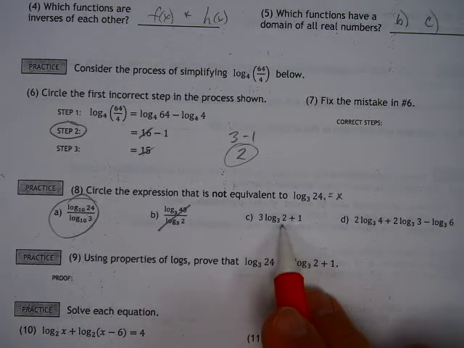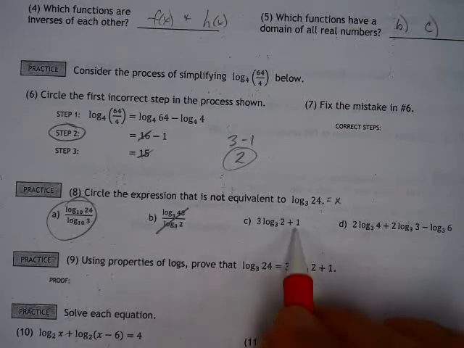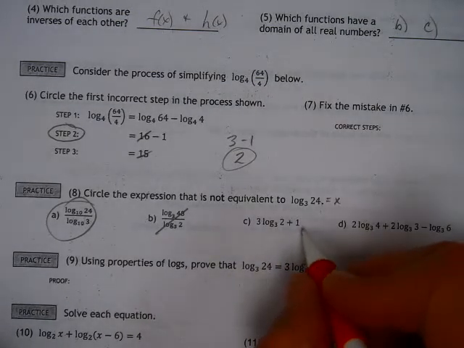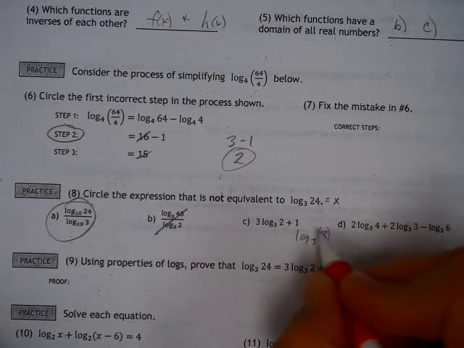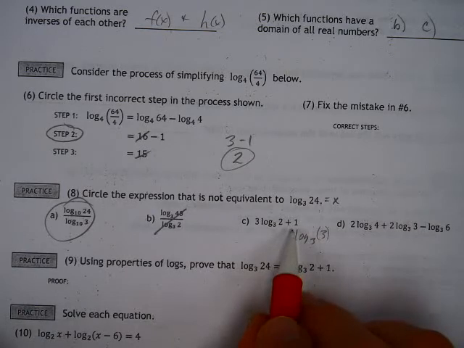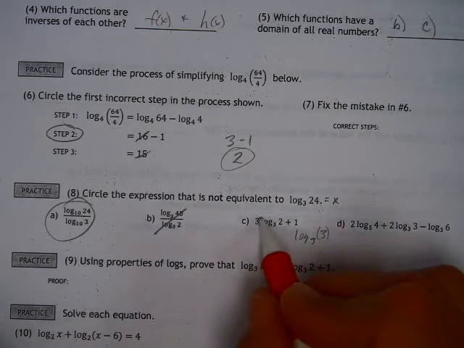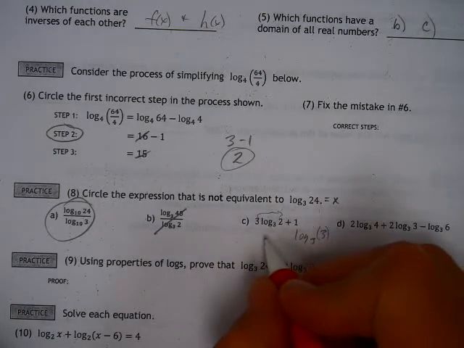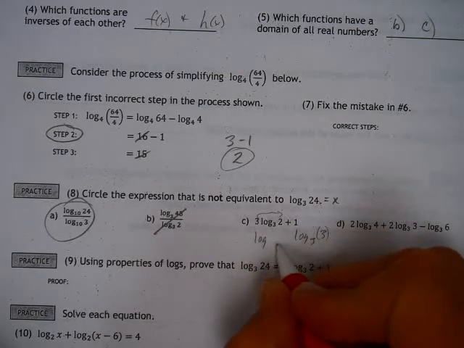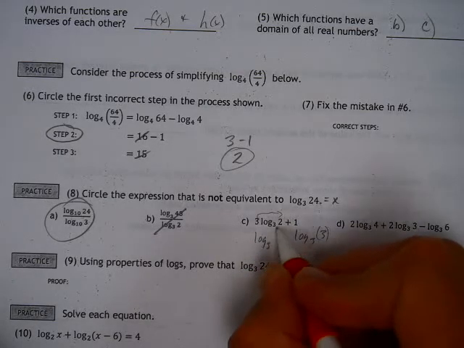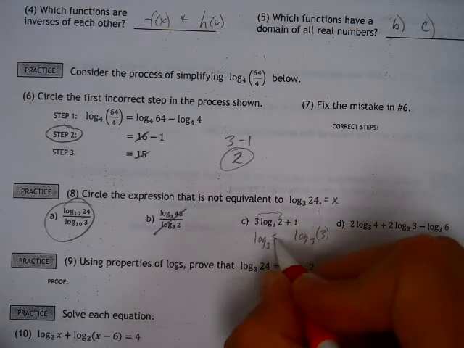A plus 1, I don't know what this plus 1 is all about, but I'm guessing it has to do with plus log base 3 of 3. Okay, that would be a substitution for a log, and that's one way we can look at it. You take this 3 and plop it back up there. So you've got log base 3 of 2 cubed, which is 8.